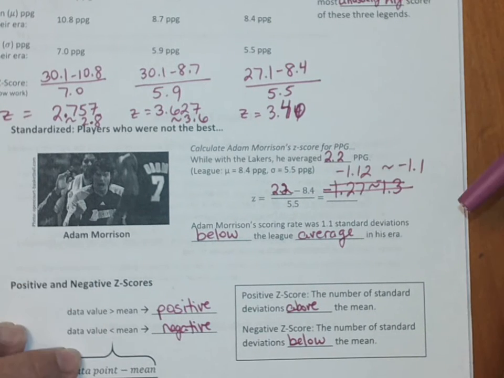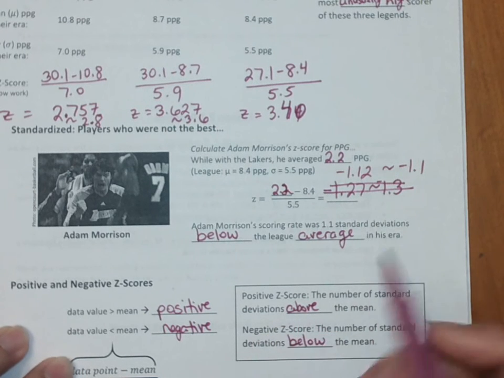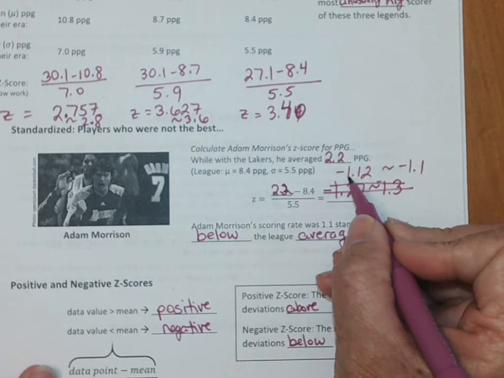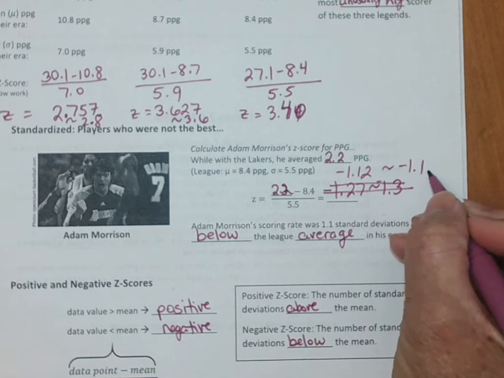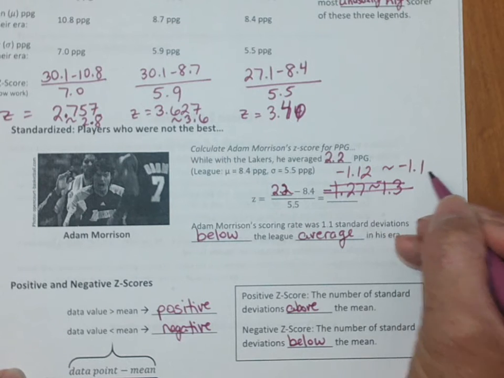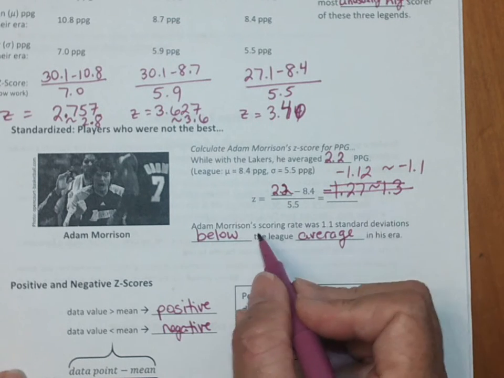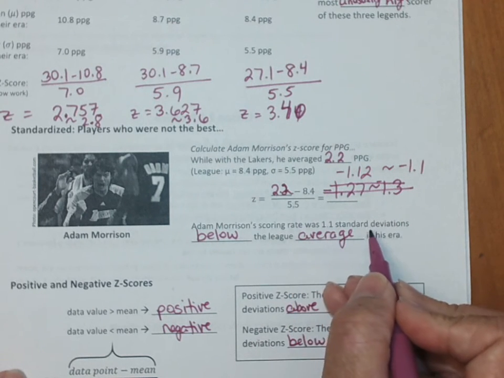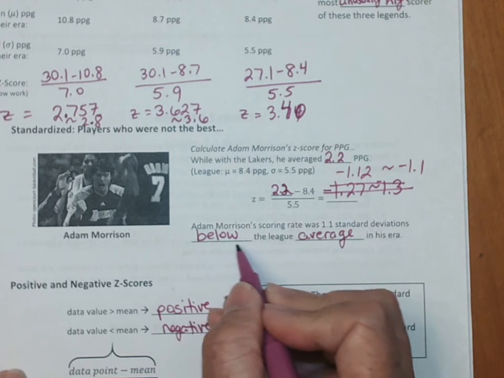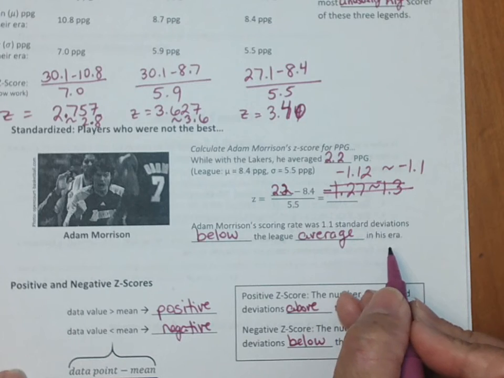Let me fix that. Okay, that was a typo on my part. So the z-score should have been negative 1.1. His z-score tells me, because it's negative, he was below the league average in his era.